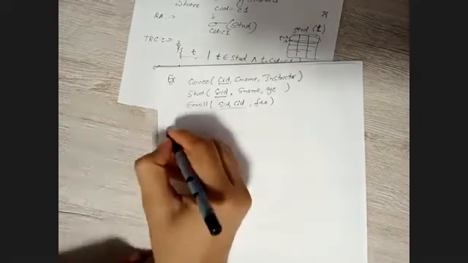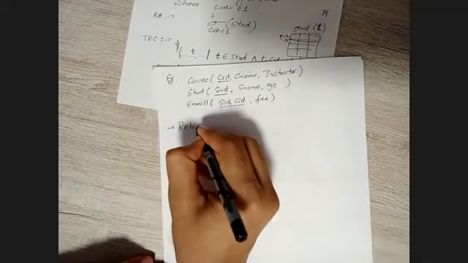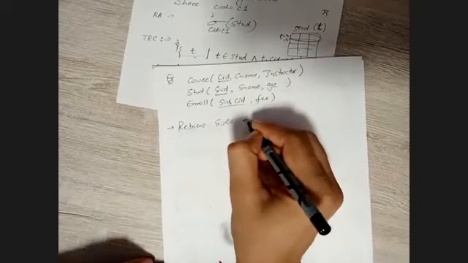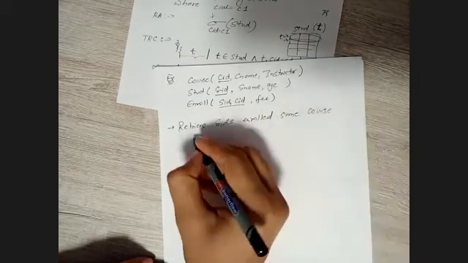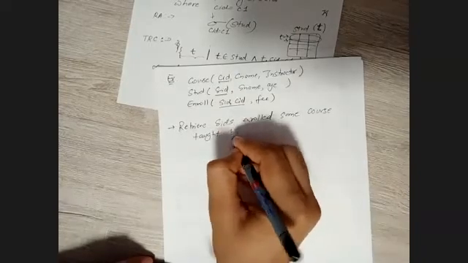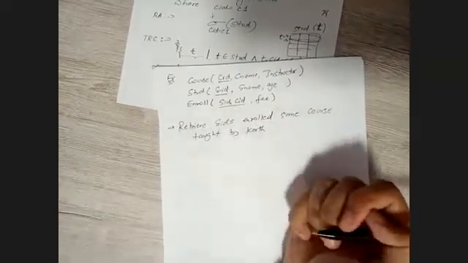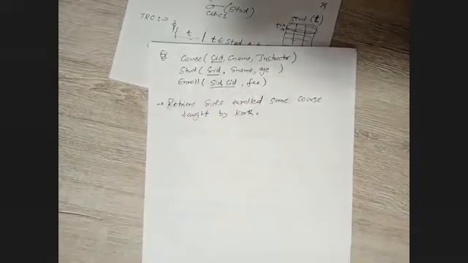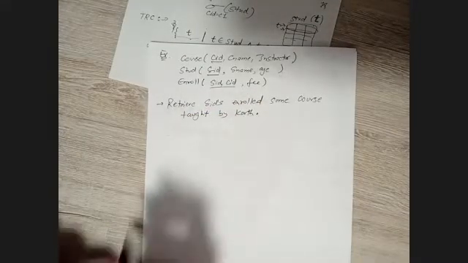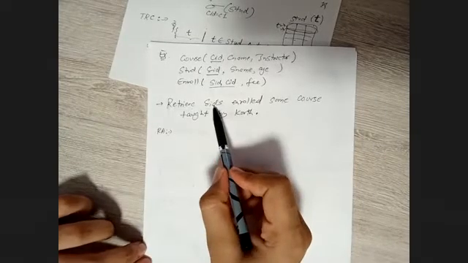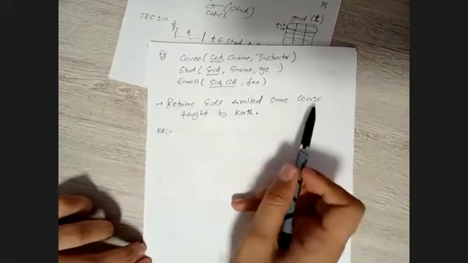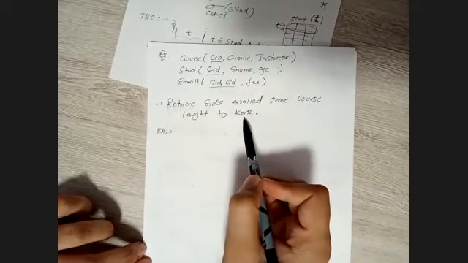Now see, what I mean to say here is, if I put a query like: retrieve SIDs enrolled in some course taught by some instructor, let's say Korth, or Navathe, or Ullman. I think you can easily formulate the relational algebra query for this one. So let's first write the relational algebra query here. What I want is SIDs of my course. I mean, I need the course as well, in which the instructor is Korth, right?